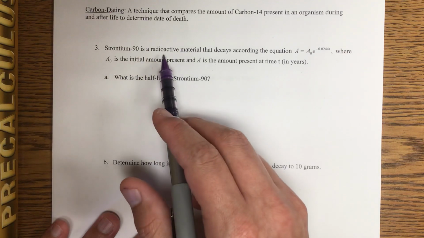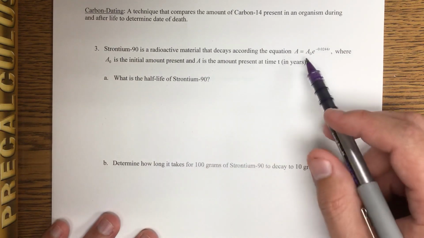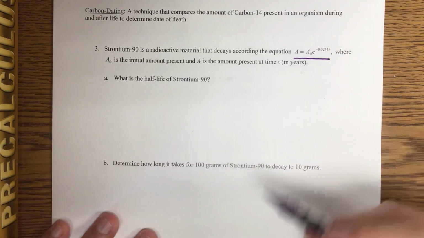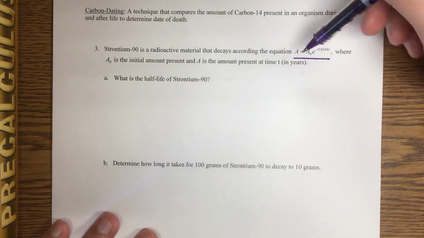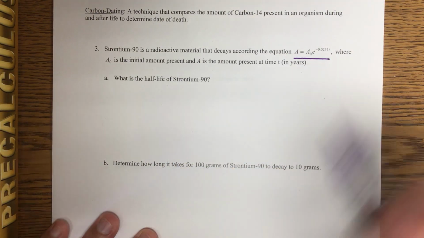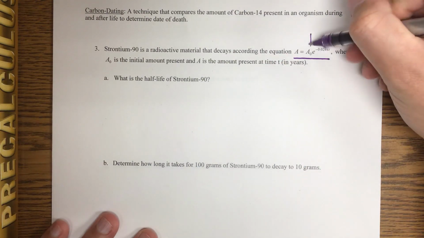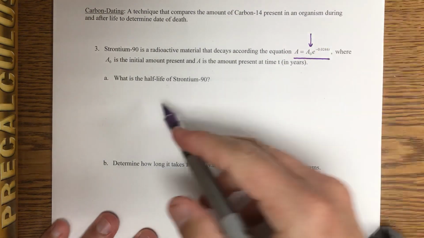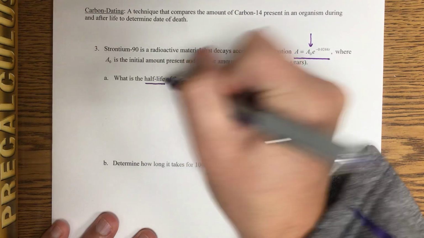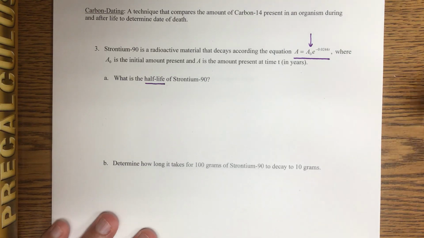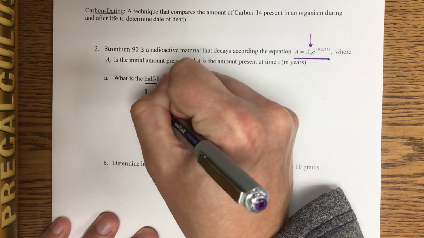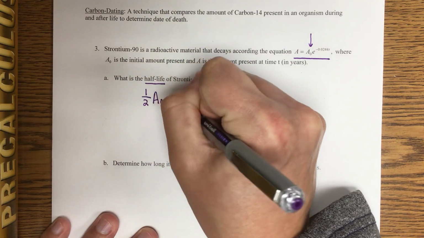Strontium-90 is a radioactive material that decays according to the following equation, where a sub 0, of course, is the initial amount, and a is the amount present over a certain amount of time. It says, what is the half-life of strontium-90? Once again, they're not giving us the initial amount of material, but they're saying that there's going to be half of it left over. So this is very similar to the doubling or the tripling situation.